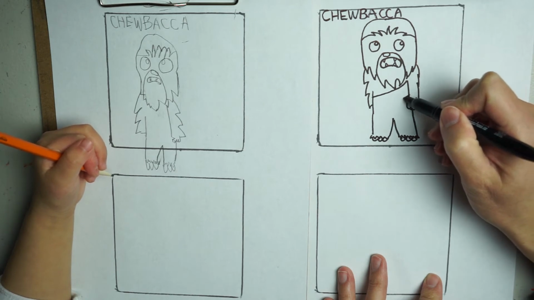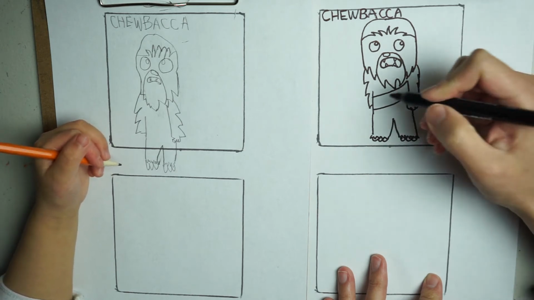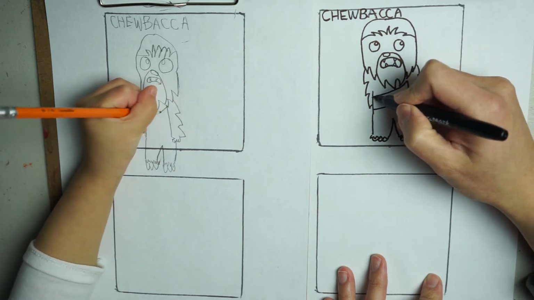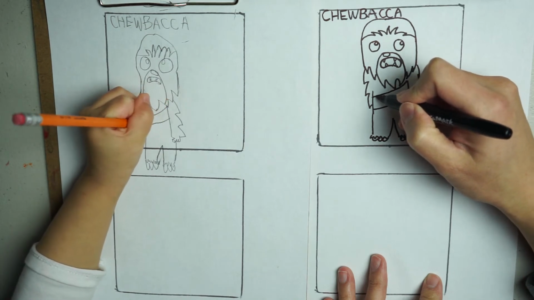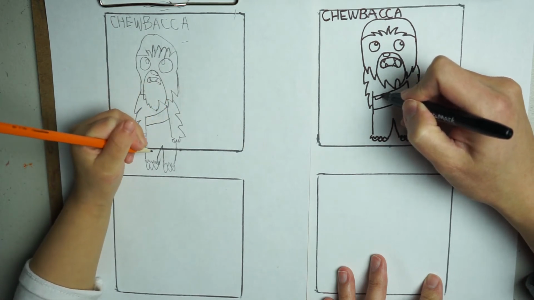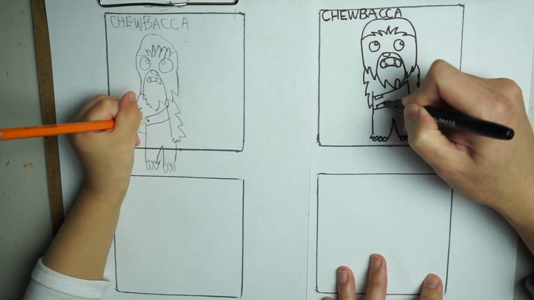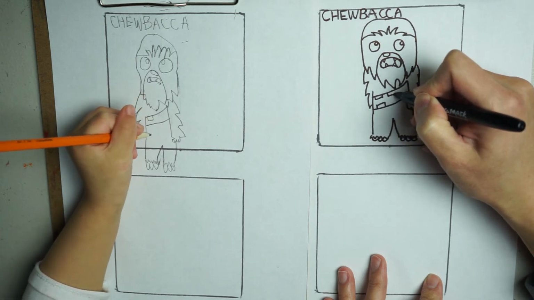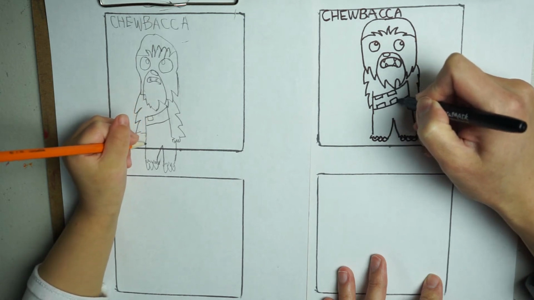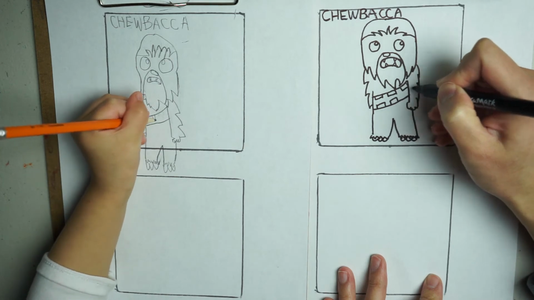So we're gonna draw this. A belt with the tools? It's a shoulder belt. So draw that, yep. And we're gonna draw some rectangles on there. That's where he puts all his gadgets. We're gonna do this. We're gonna do this.